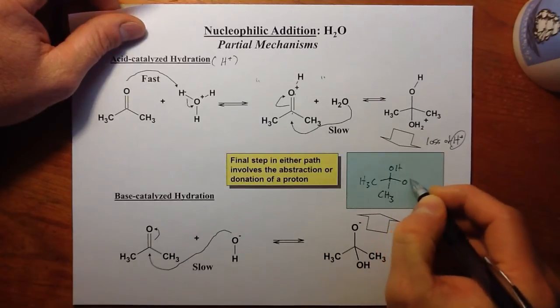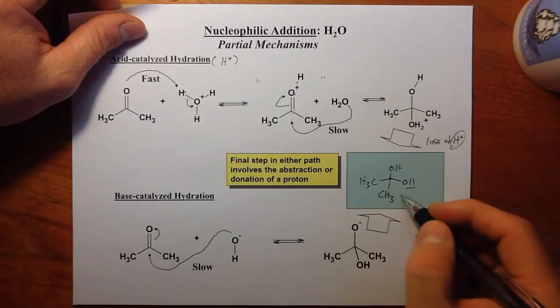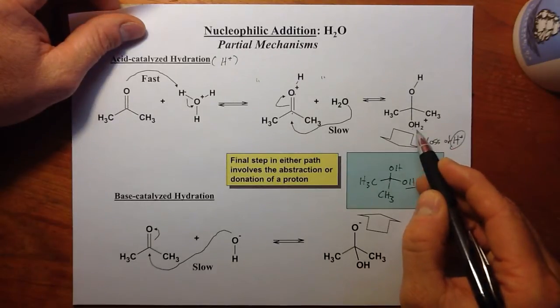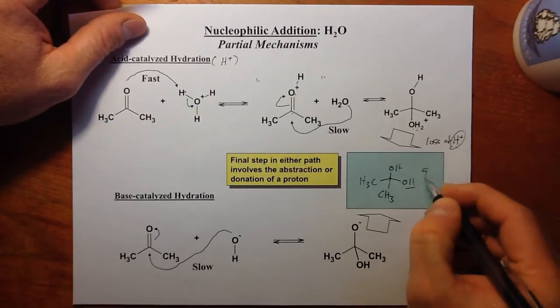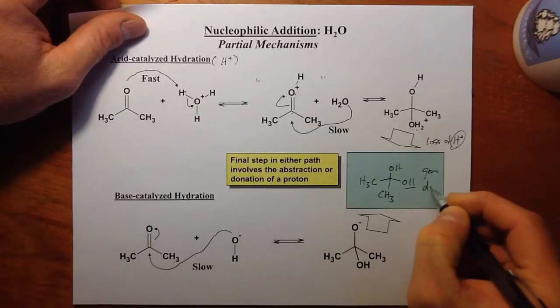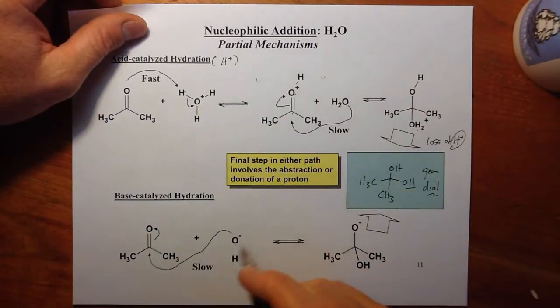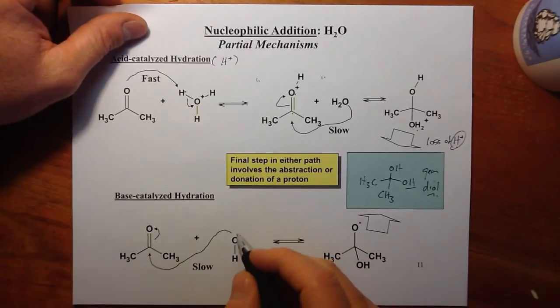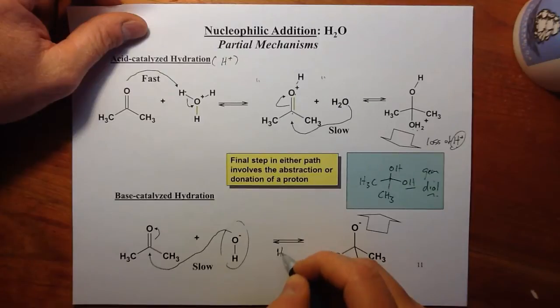I'm going to draw it in a more obvious way that we're just going to switch these positions here. We would have, with the loss of the acidic proton, the catalytic proton, our gem diol. Now that's looking at this reaction in acid conditions. We could also consider, again, a few drops of the base, hydroxide, into water.